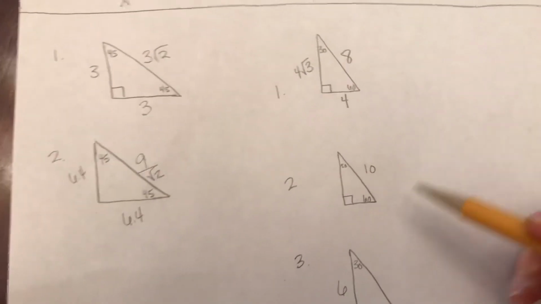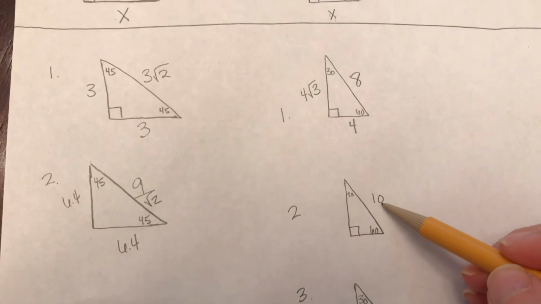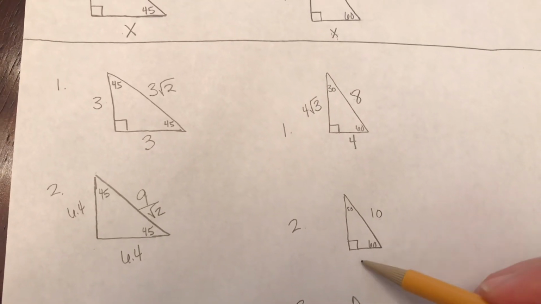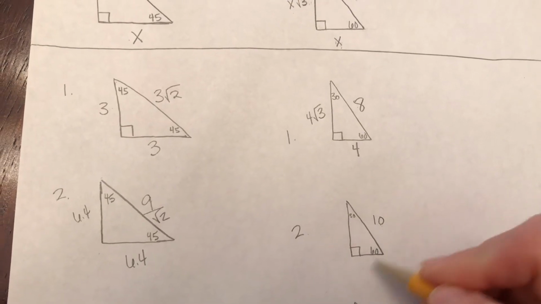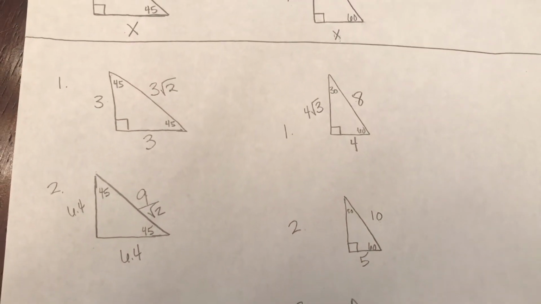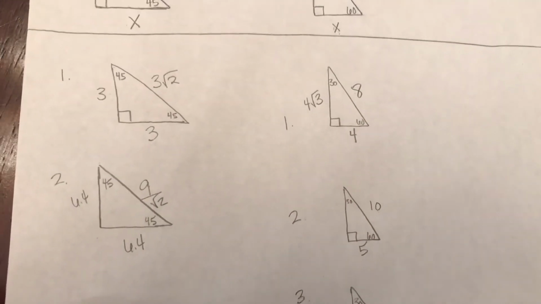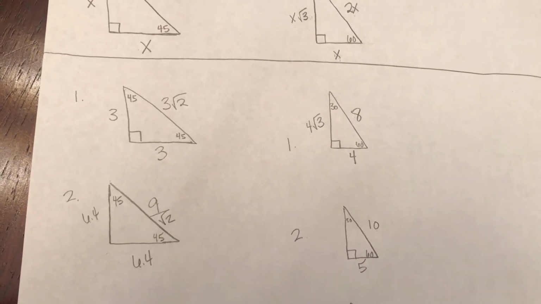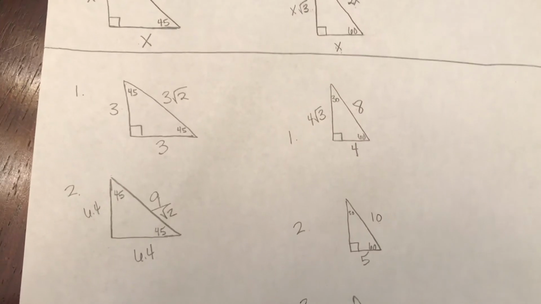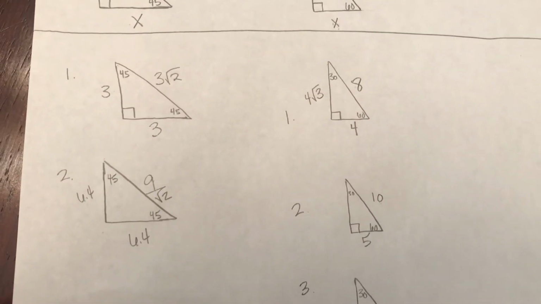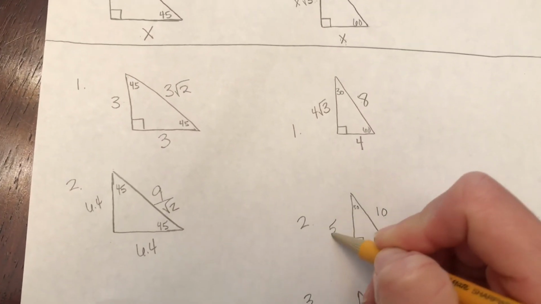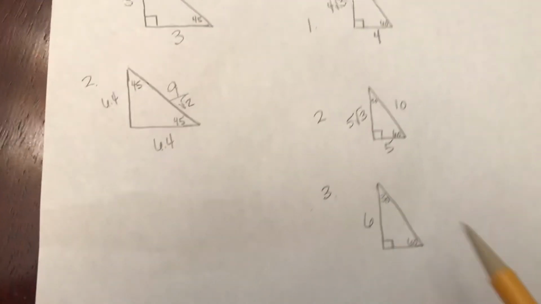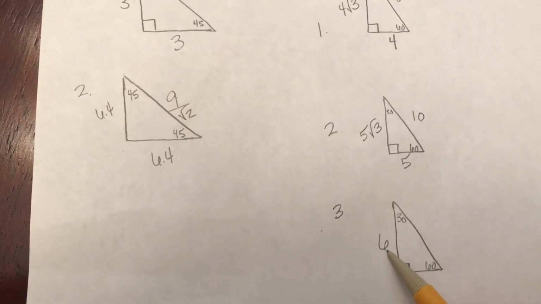Okay, they may give you the hypotenuse. If they give you the hypotenuse of a 30, 60, 90, remember, the hypotenuse is double the short leg. So if the hypotenuse is 10, the short leg is 5. And again, there are notes on all of this. On the notes, it'll say if you have this, do this; if you have that, do that. So that'll help you, I think, if you look at the notes. And then, of course, 5 square root of 3, the short leg times the square root of 3, would be the long leg.